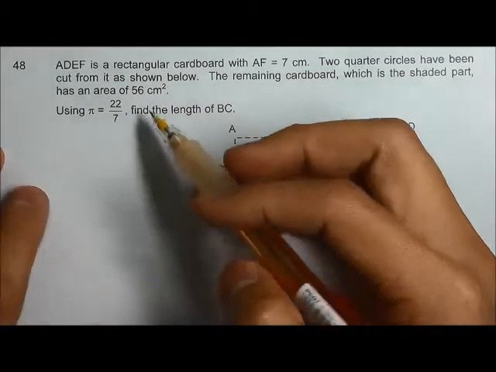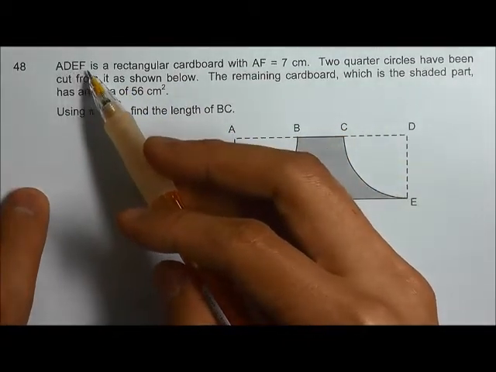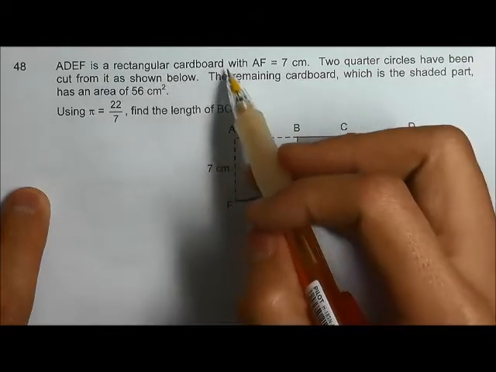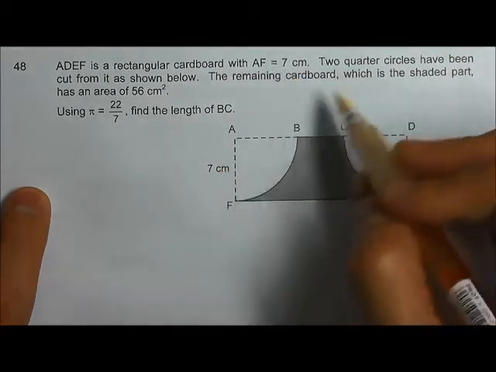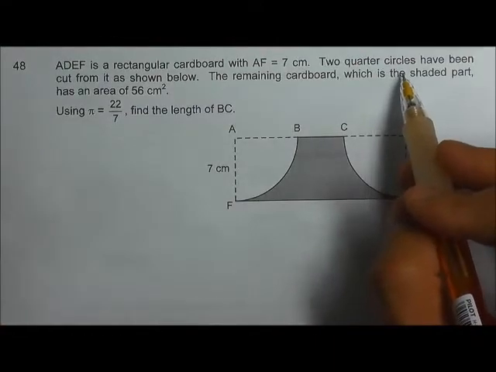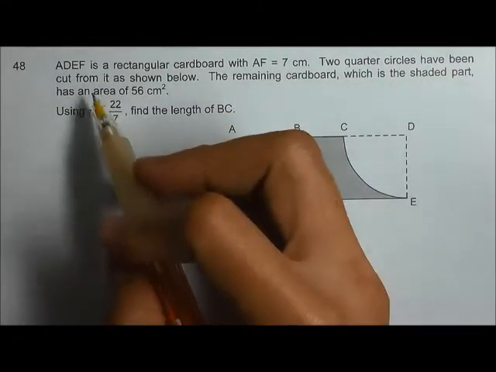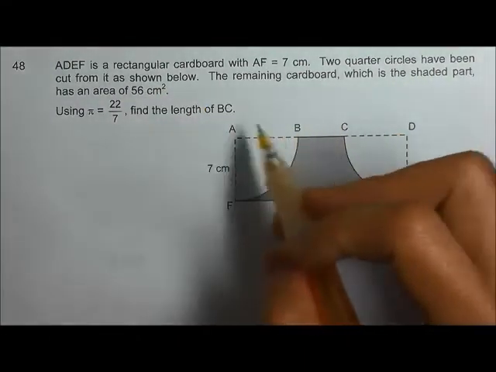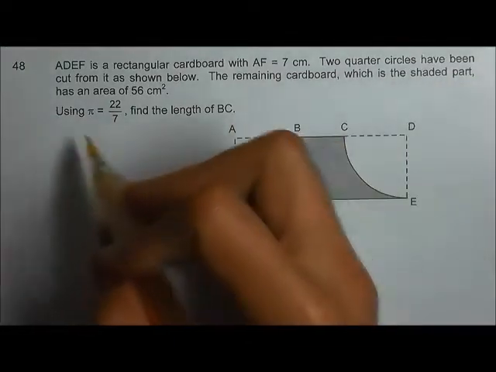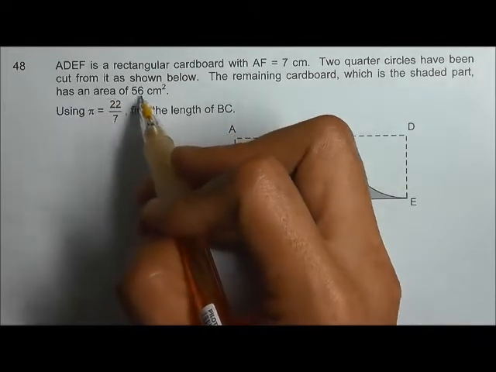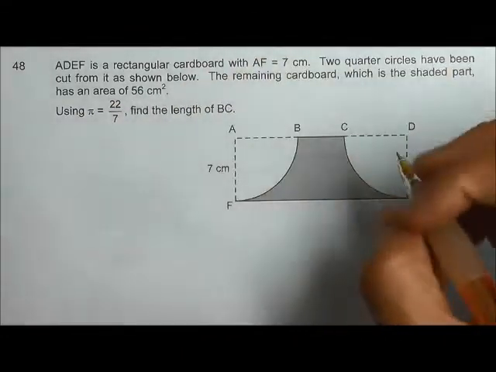Okay, we have ADEF, which is a rectangular cupboard with AF equal to 7 cm. 2 quarter circles have been cut out from it as shown. The remaining cupboard, which is the shaded part, has an area of 56 cm square.